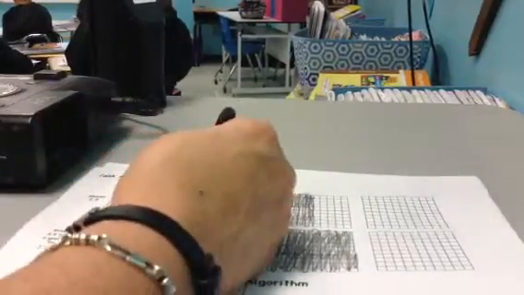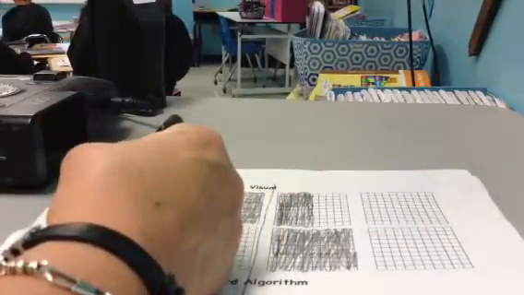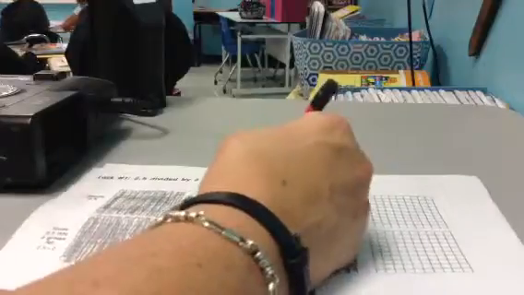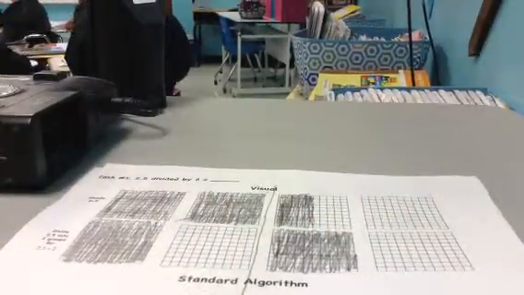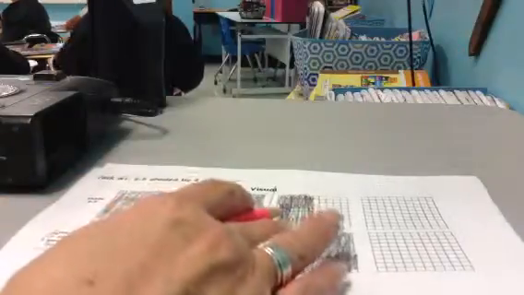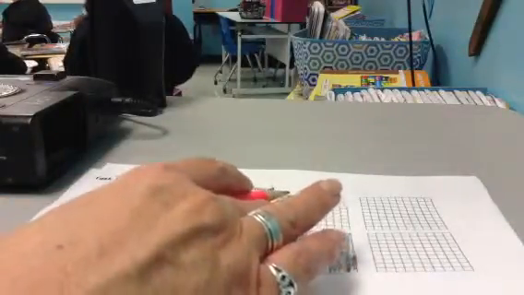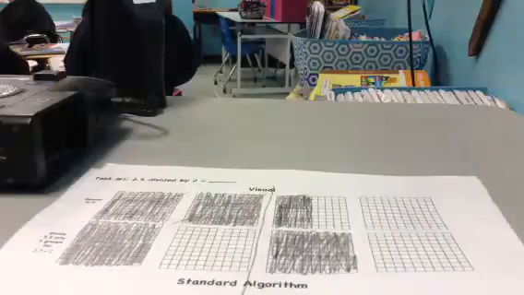So now I've used this block and I've used this whole. So what do I have left to divide up? 5. Right, the 5/10. So I'm going to use these 2 blank ones and I'm going to divide up 5/10.